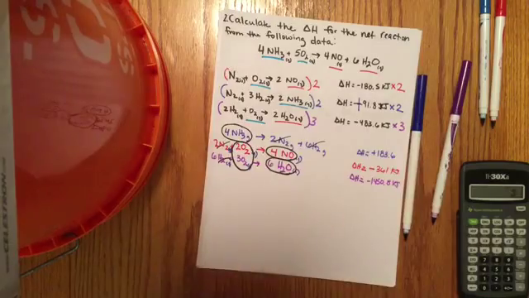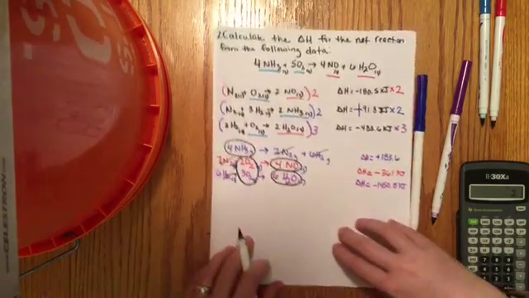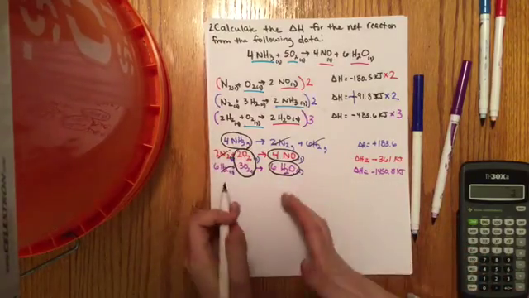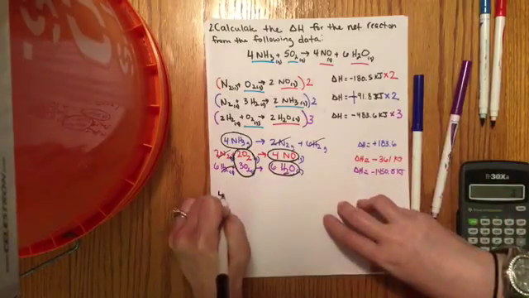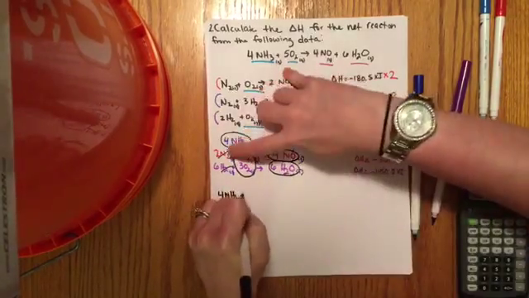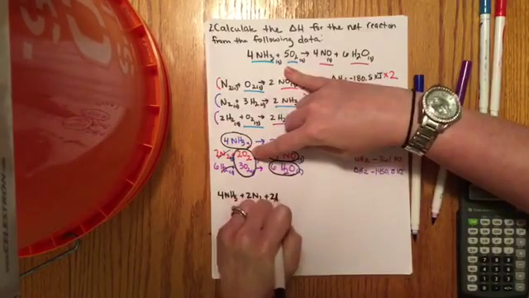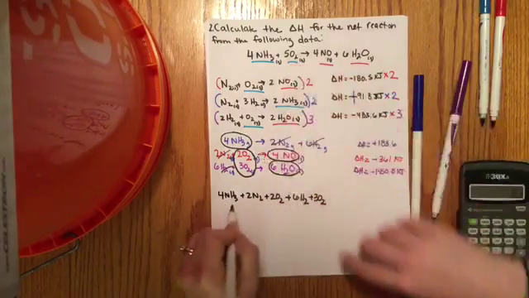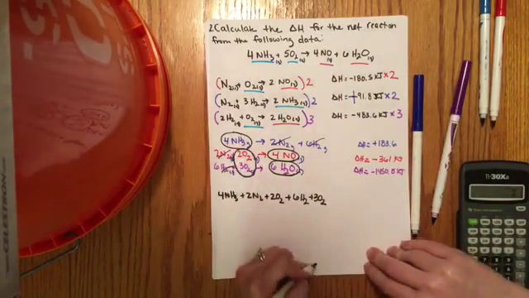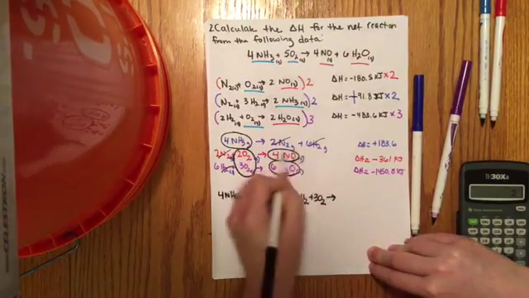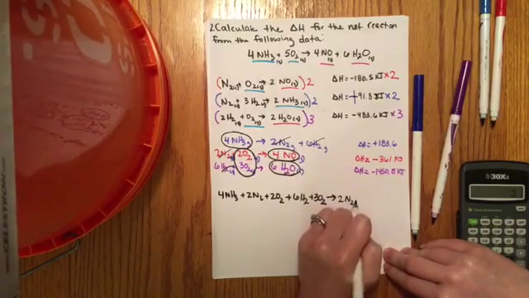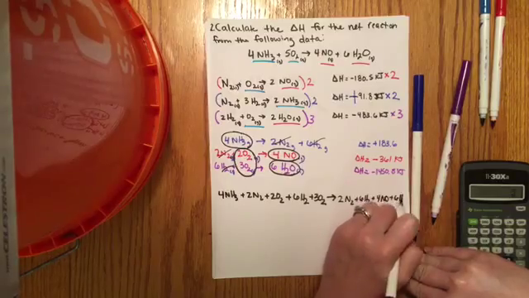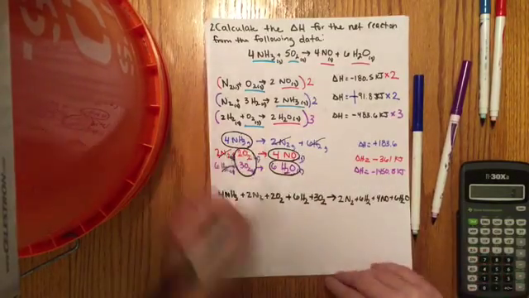If I wanted to, I could write this as one formula, and it might help you understand how we're doing this. So I'm going to write everything that's on the reactant side, and then everything that's on the product side. So 4NH3 plus 2N2 plus 2O2 plus 6H2 plus 3O2. And you can see how that's all what was on the reactant side. Yields, and I'm going to write everything that was on the product side. 2N2 plus 6H2 plus 4NO plus 6H2O. And so basically that's what adding all these reactions would be.